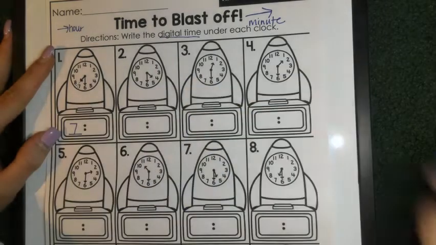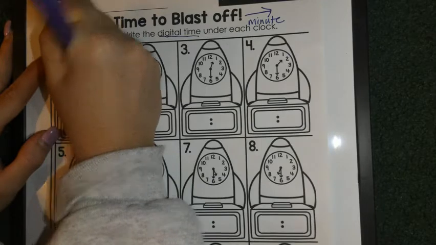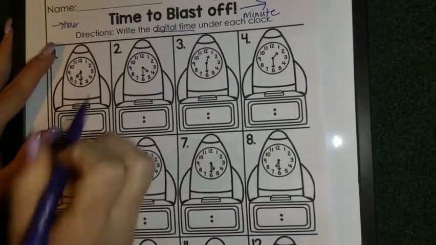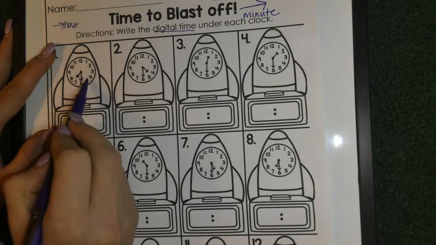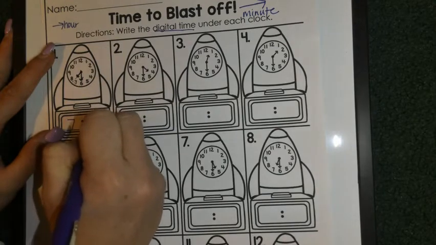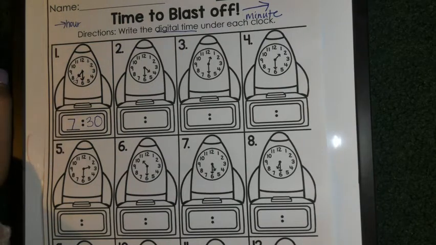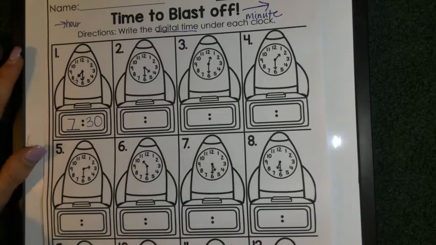Now looking at my minute hand, my longer hand, it's on the 6. And if you don't already know this, you can go ahead and start at your 12 and count by 5s. So 5, 10, 15, 20, 25, 30. Or you can just say, I remember, because anytime the minute hand is on the 6, it's always going to be 30. Alright, let's do another example, number 2.